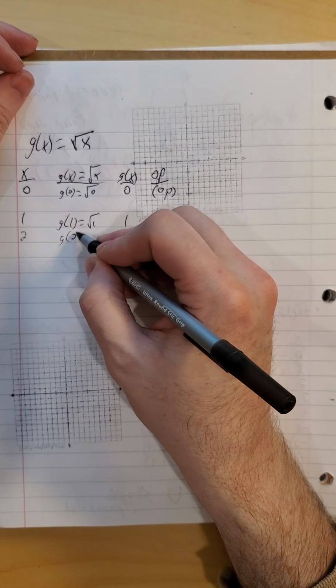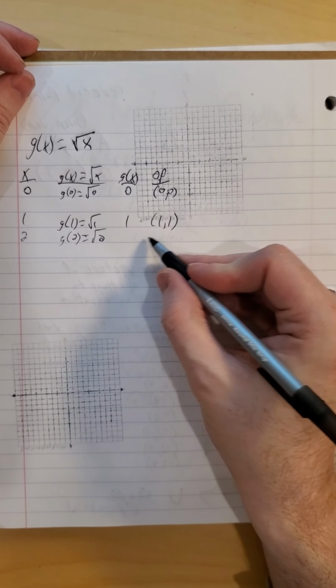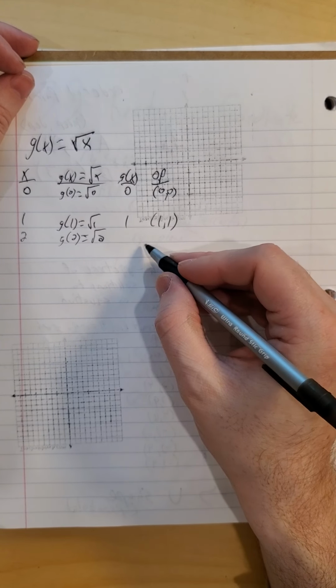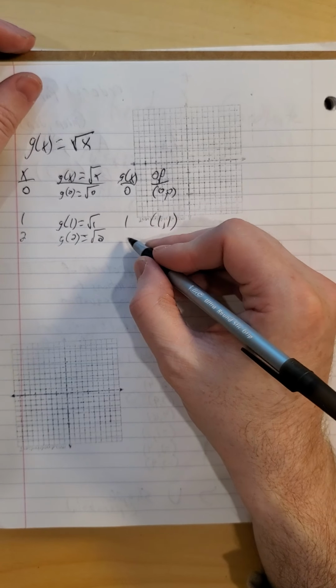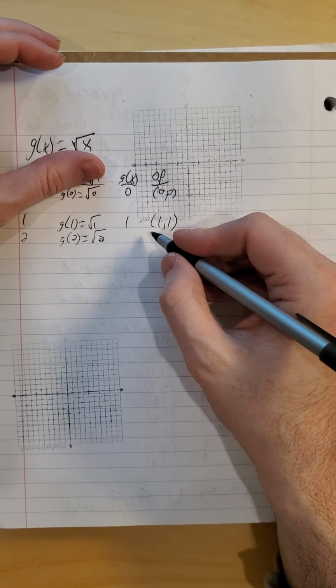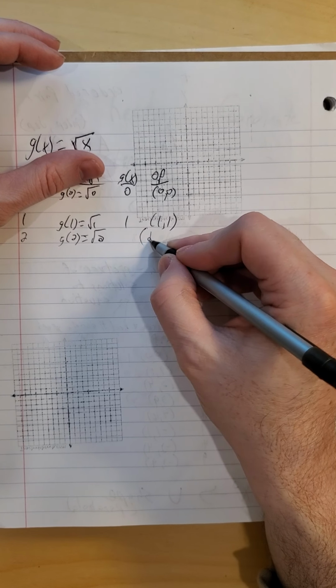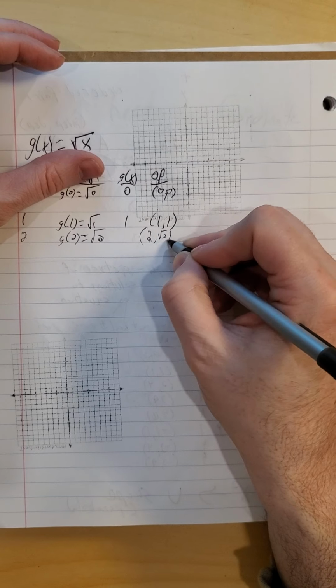If I try out g of 2, square root of 2, remember that is one of our irrational numbers. So this one is not a nice, neat, pretty corner point on the graph. 2 and root 2.